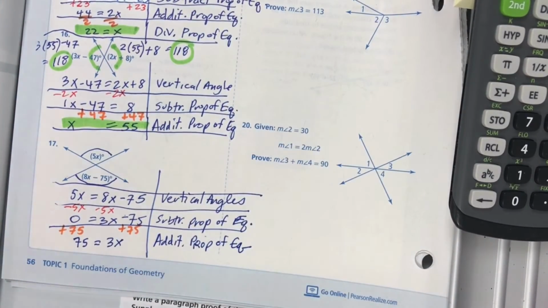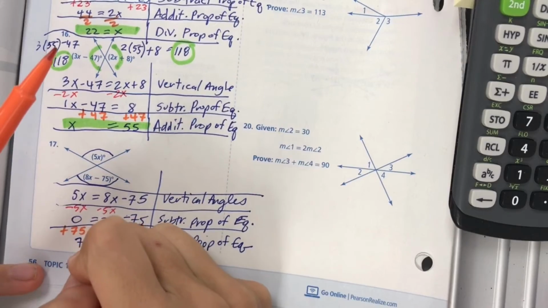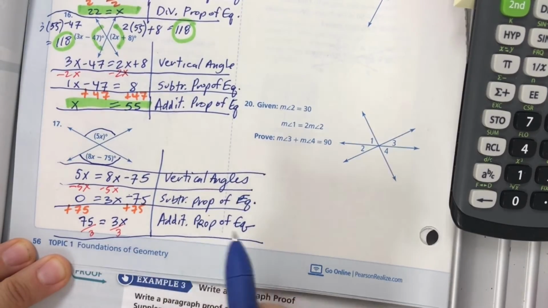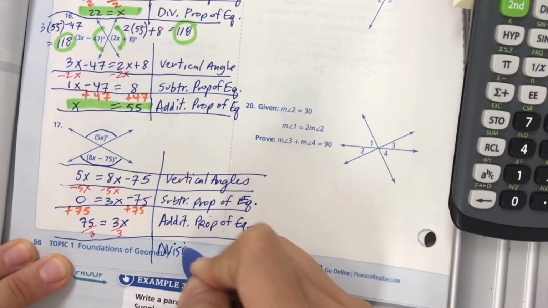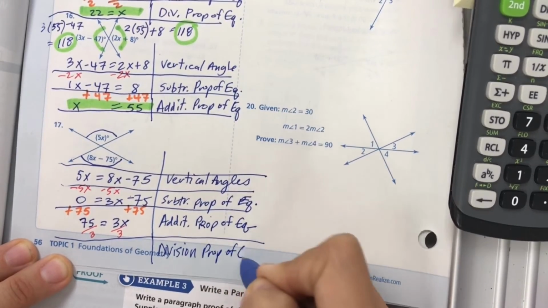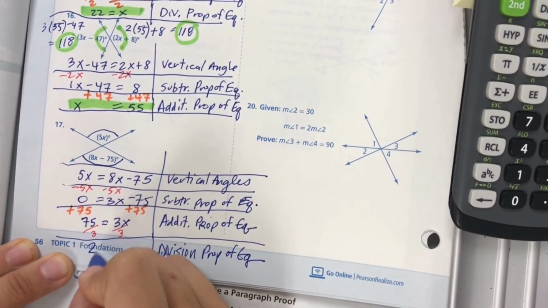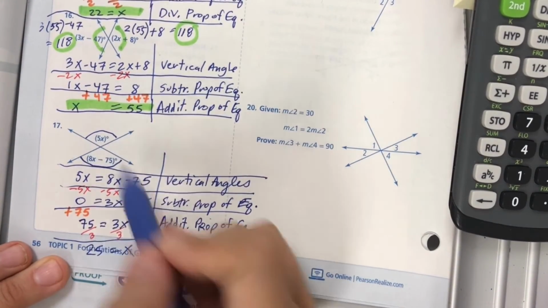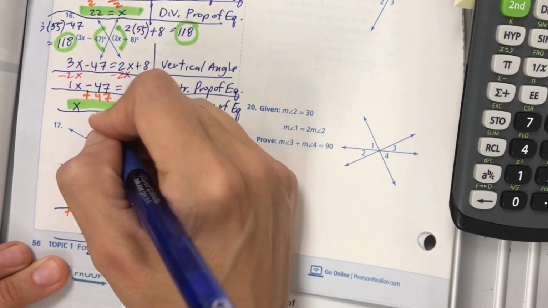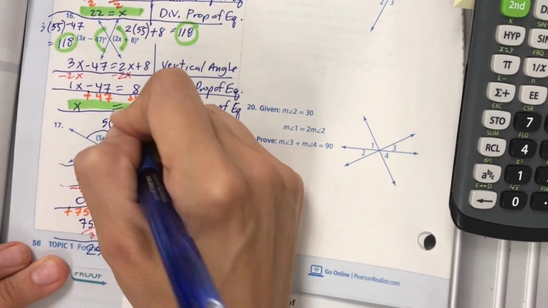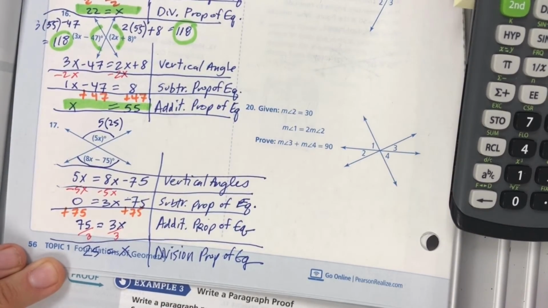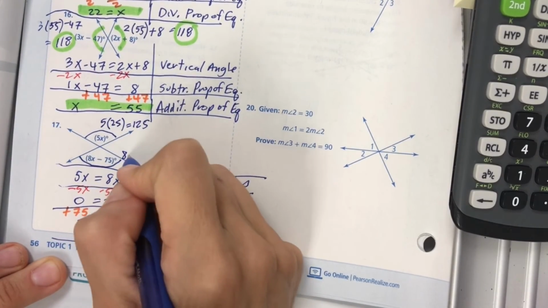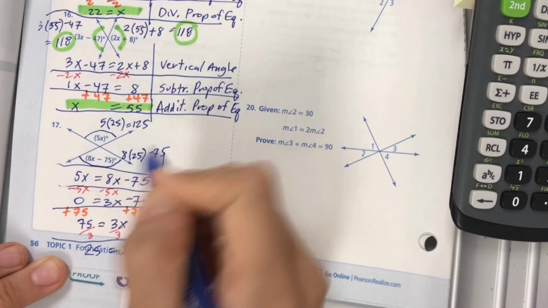And then last but not least, it looks like we need to divide both sides by 3. And so this has to say division property of equality. And that should be 25. Okay, so to double check this and to finish the problem, let's see what we would get. So here, if the angle is 5x and we think x is 25, 5 times 25 is 125. All right, now if we think x is 25, 8 times 25 minus 75.